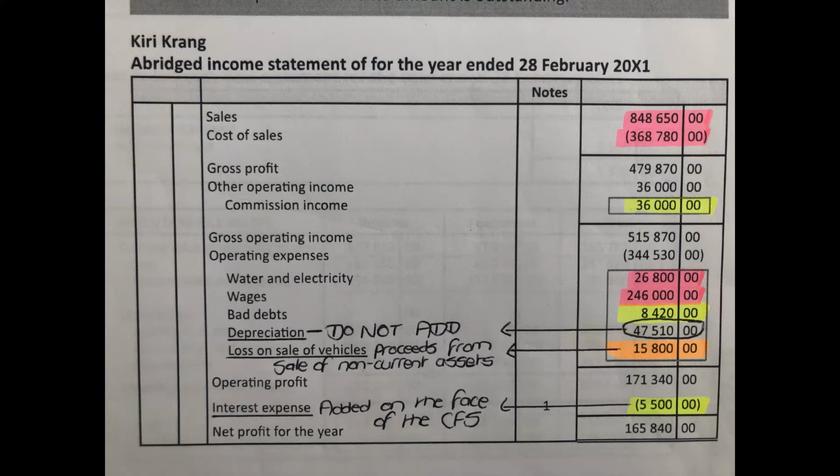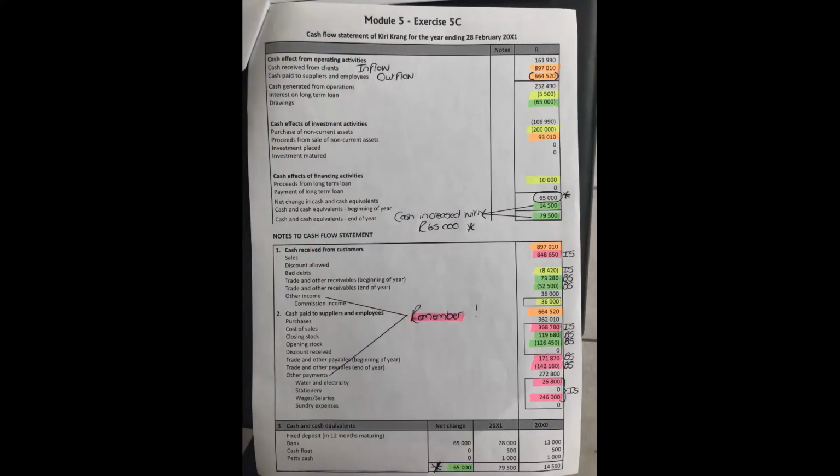Okay, so we take that amount, and if there was a profit on sale of assets, we would have added the profit. And in this case, there's only a loss on sale of assets, and I get that from the income statement. There was only a loss on sale of assets of 15,800. Okay, so we are going to deduct that 15,800 from the 108,810, and then we get to that amount of 93,010. In other words, that is the amount that we received for the fixed asset that we sold during the year.